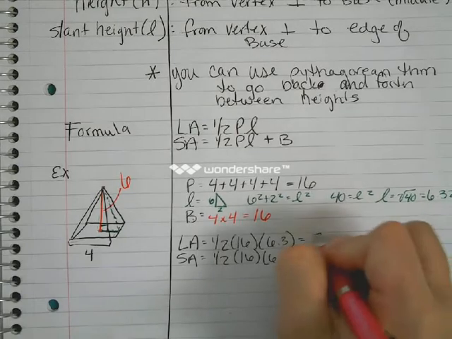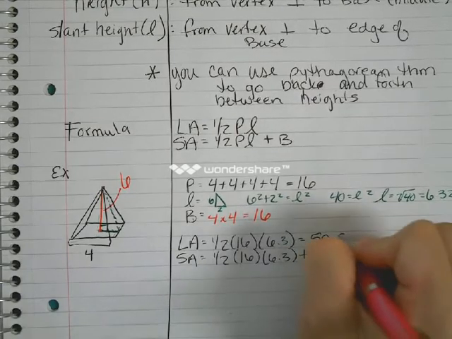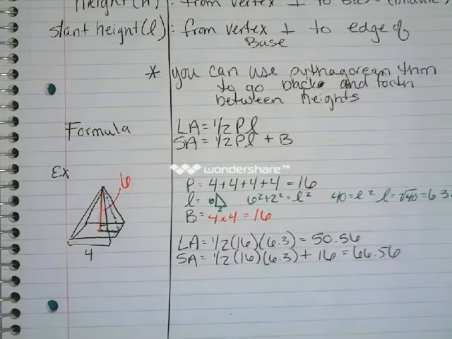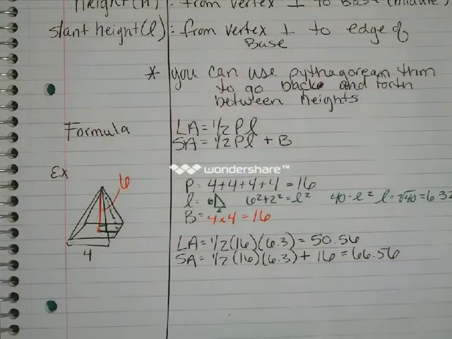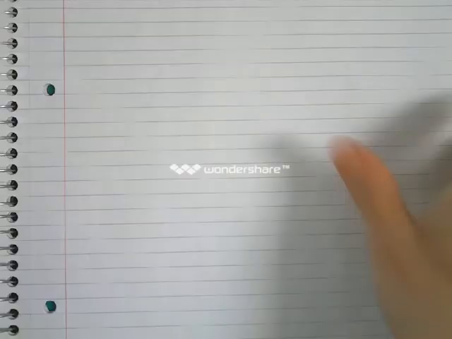Okay, so that was pretty straightforward. Let's do one that's a little harder, but this one you don't have to do the Pythagorean theorem on. We're going to do a hexagonal pyramid. To draw a hexagonal pyramid, the base is a hexagon, but you're not going to draw it normal. You're going to draw it like it's been squished down.